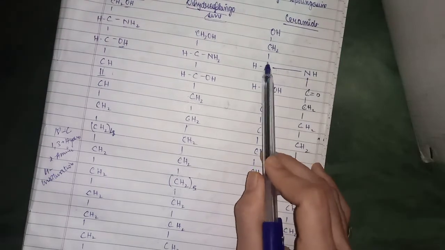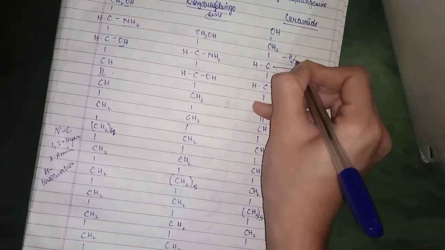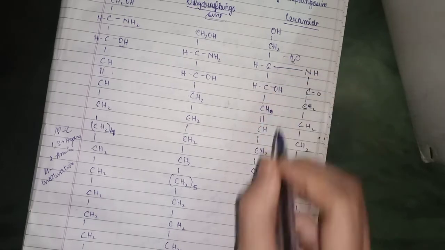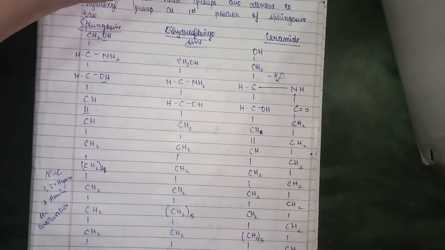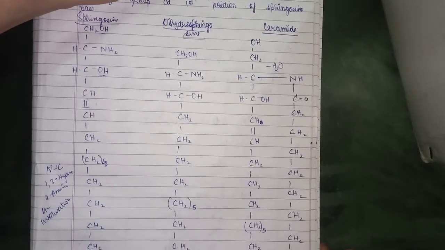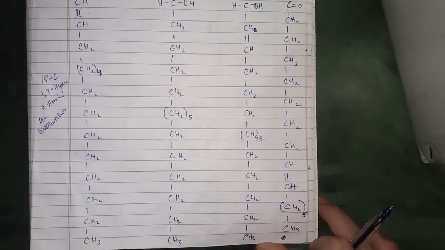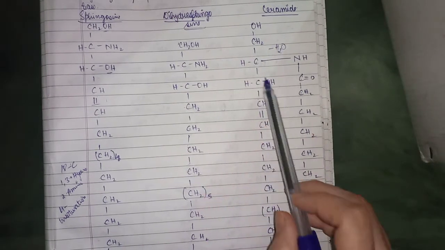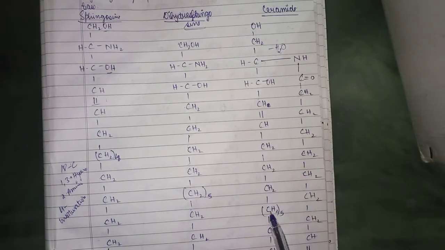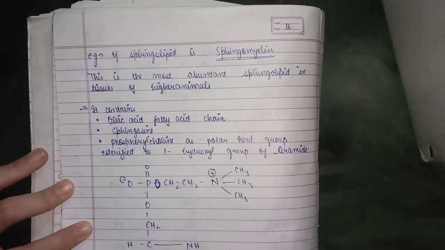The reaction takes place, and with the removal of a water molecule a bond is formed, leading to the formation of ceramide. I am showing you the overall structure of the ceramide like this. So ceramide is formed between sphingosine and a long fatty acid chain.